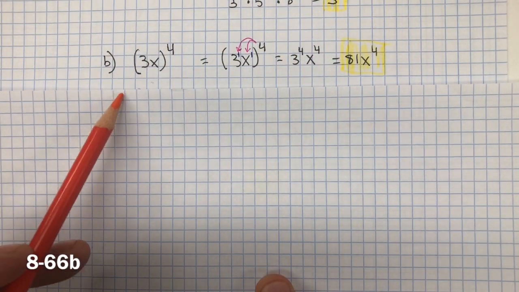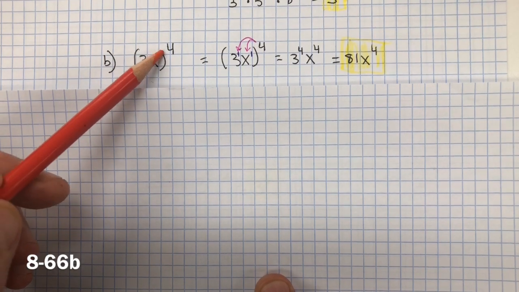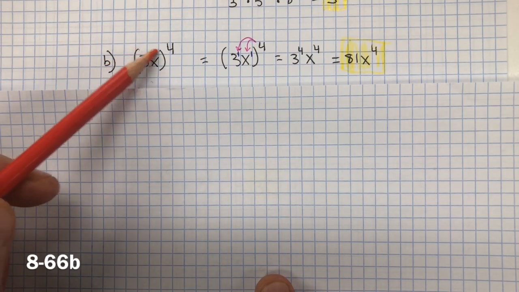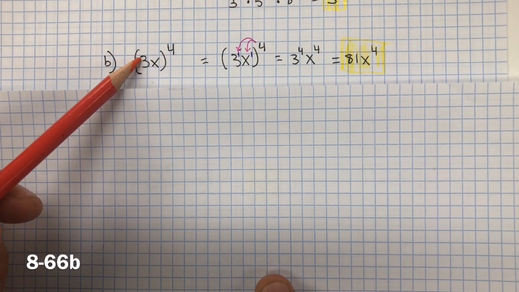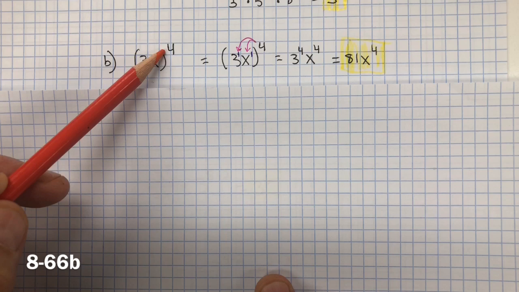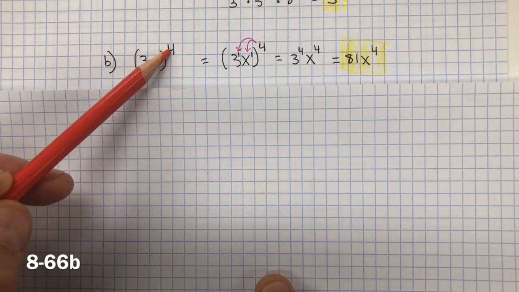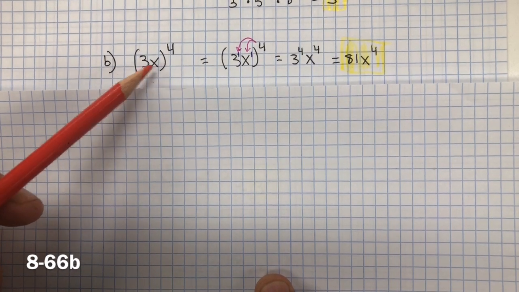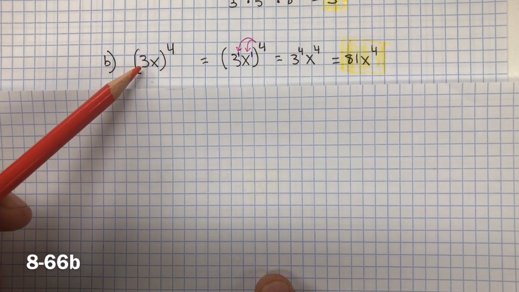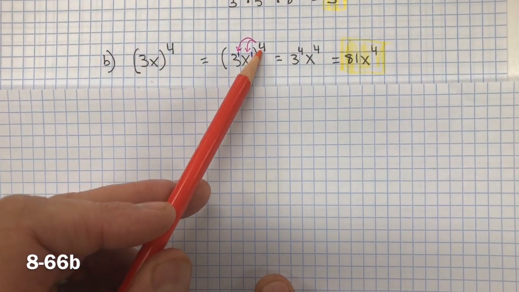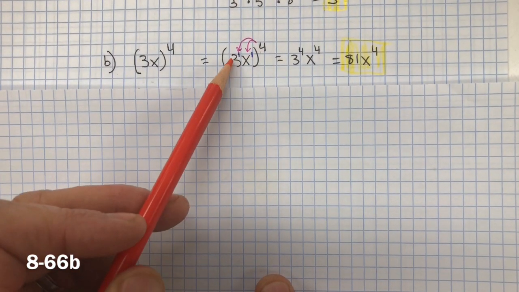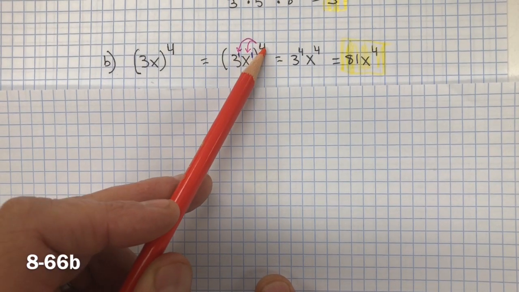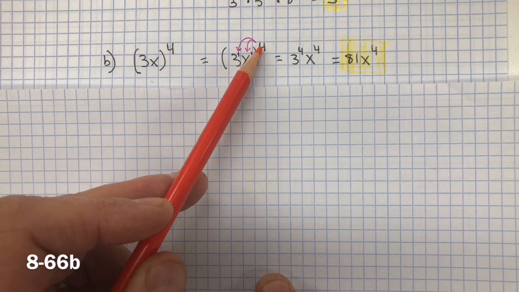In problem B, you have to remember that when you have parentheses, think of them as grouping symbols. Everything in this group will be affected by this 4, this exponent. So this 4 applies to everything in this group, not just the x, not just the 3. So we're going to distribute this exponent, and I put 3 to the first, because remember when you have a power raised to a power, the rule is that you multiply.